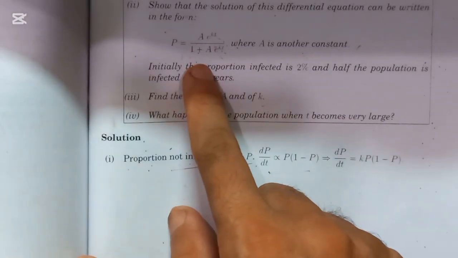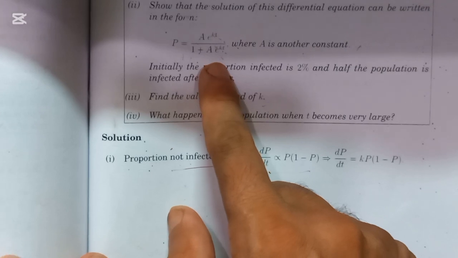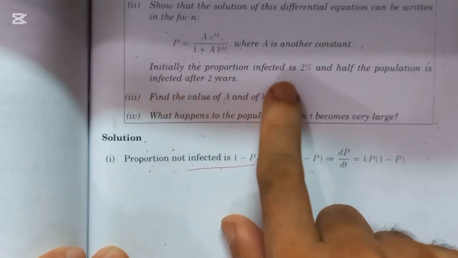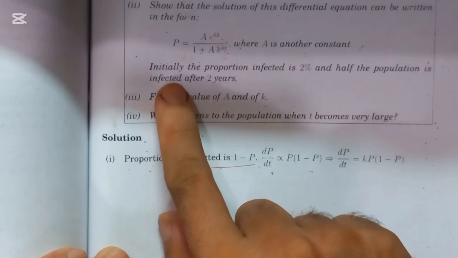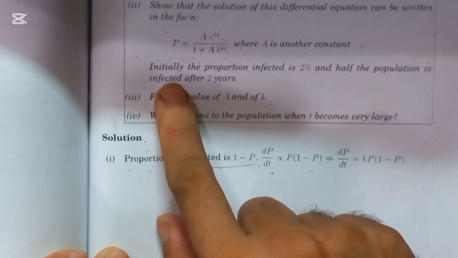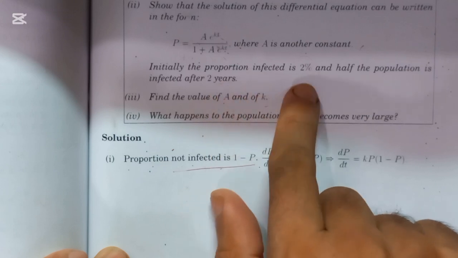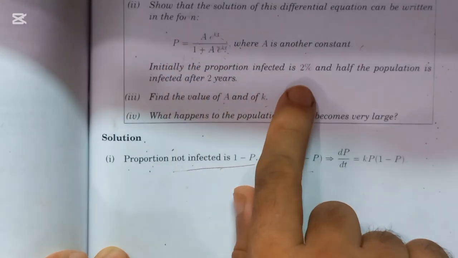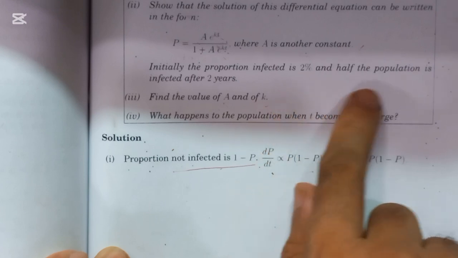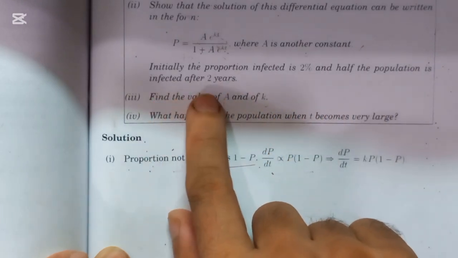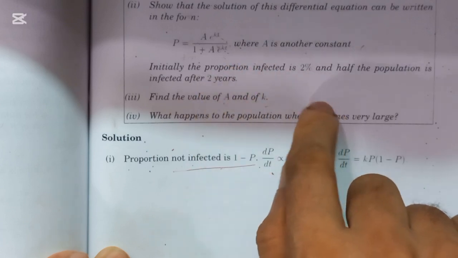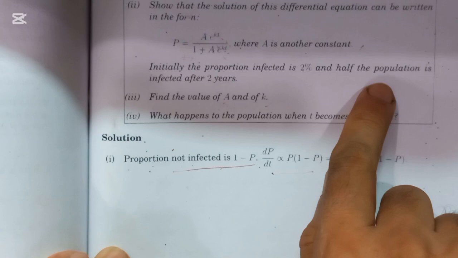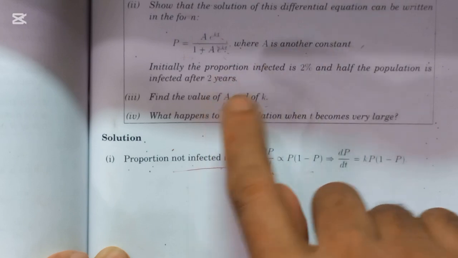Okay, now up to here we have proved things, so moving further. Initially the proportion infected is 2%, so initially stands for the time when t is 0. The proportion infected was p, so 2% means 0.02. And half of the population is infected after 2 years, so half of the population stands for 0.5, so p is equal to 0.5.